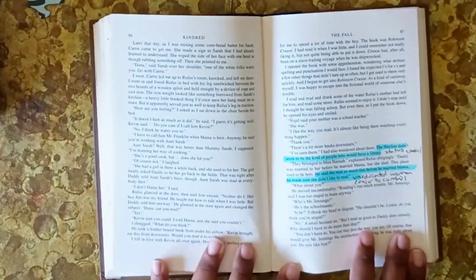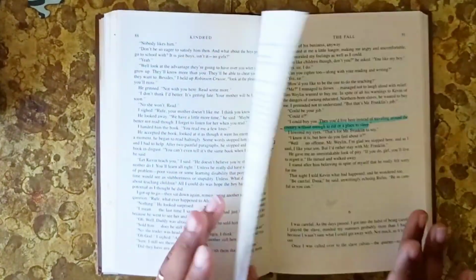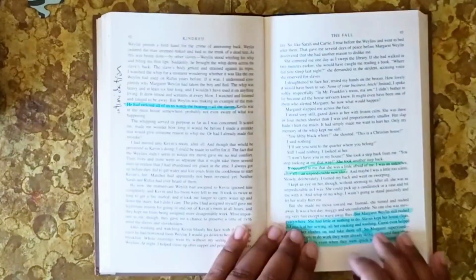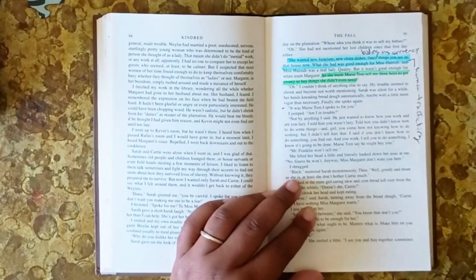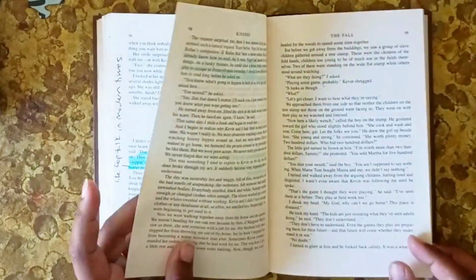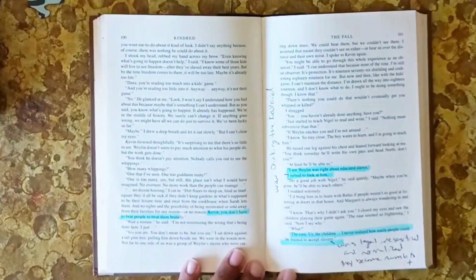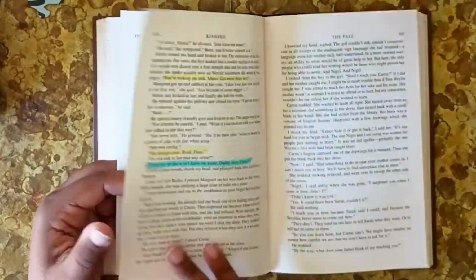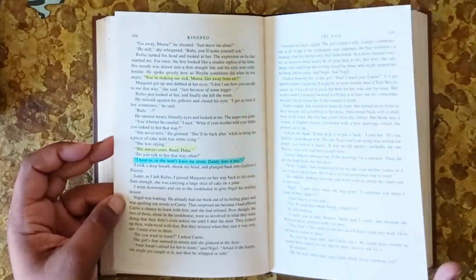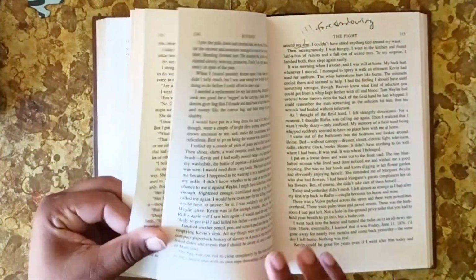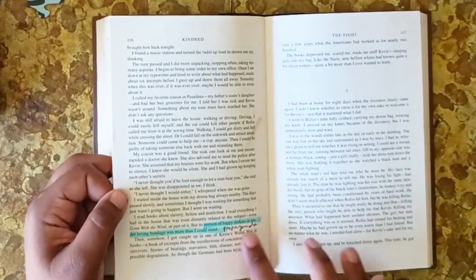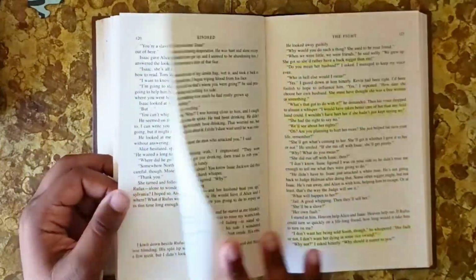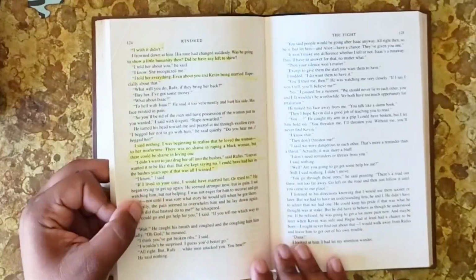A lot of times I have two different types of annotations. One is when something sticks out to me, if it's relatable to me, and it's more intellectual. And then there's another category that's just me commenting on something crazy.